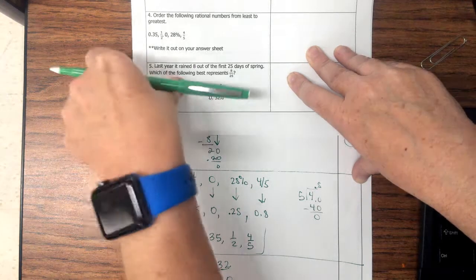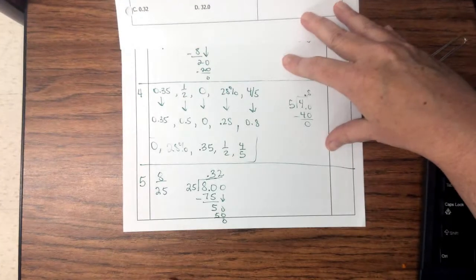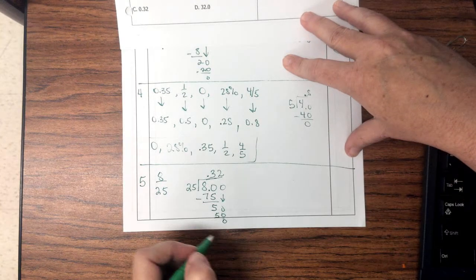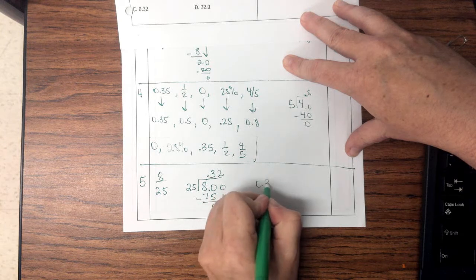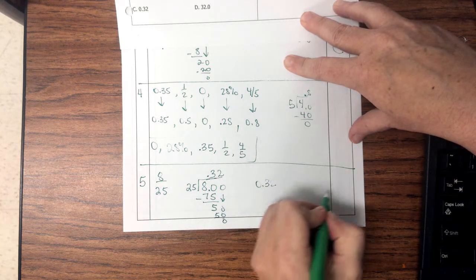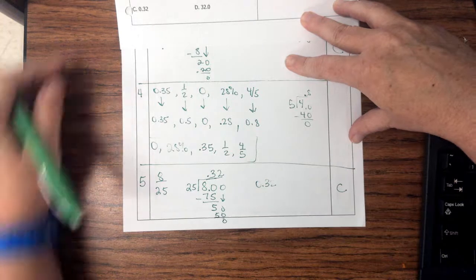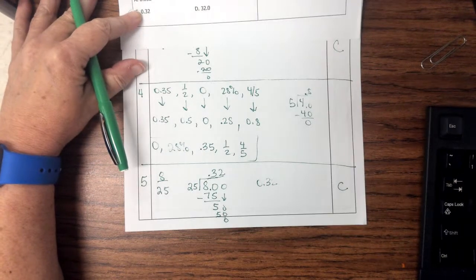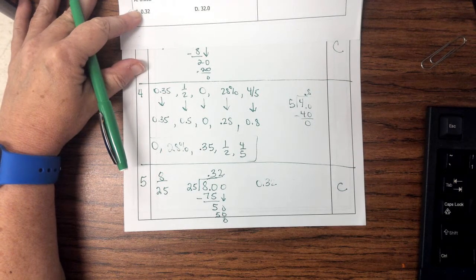Oh, you can't see what I'm doing. I'm sorry. There we go. And that zeroes out, making 0.32 my answer, making that correct choice C. Okay, I'm going to stop this video and I will create another one for the next set of numbers.